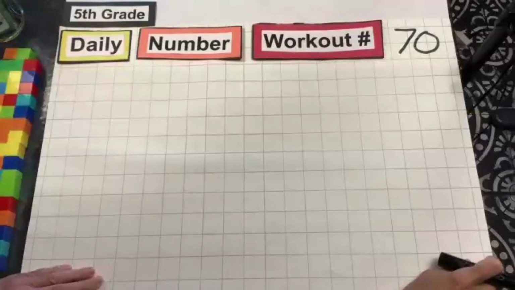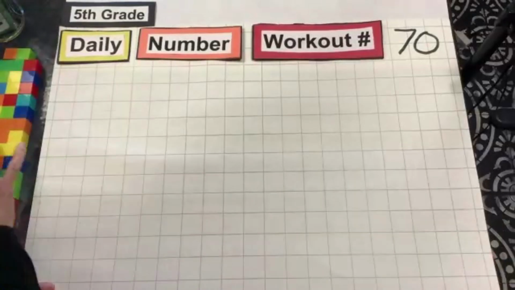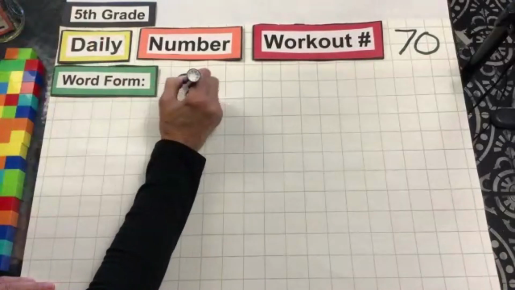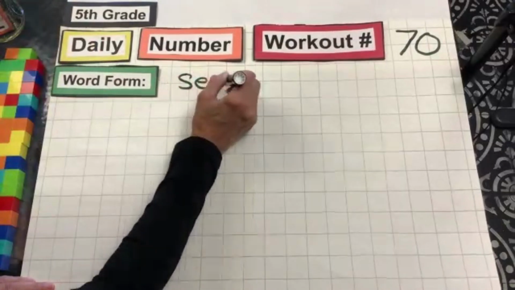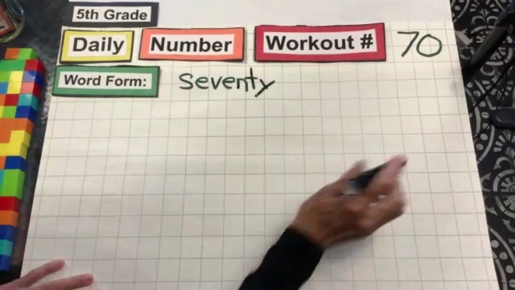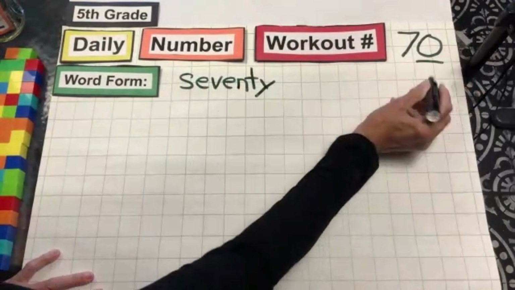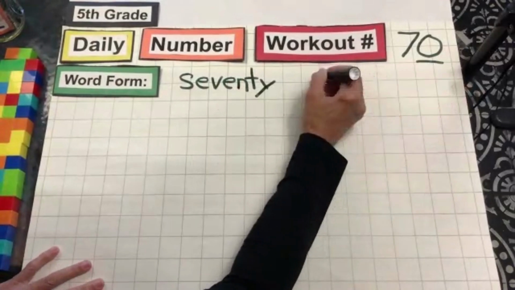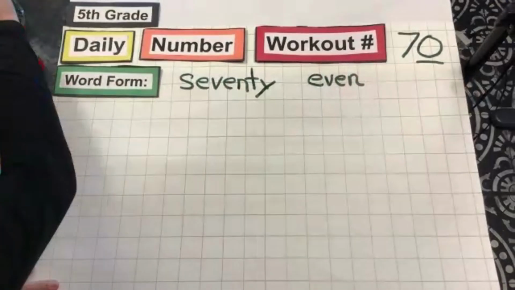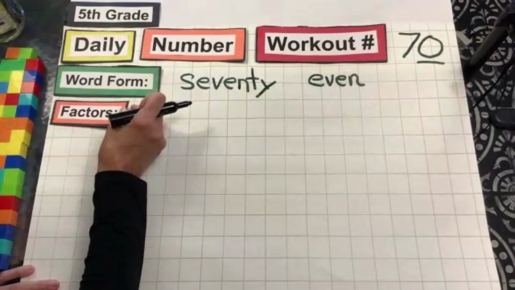Hello and welcome to the daily number workout for fifth grade. We're on the number 70. So let's write the word form. 70. And since we end with the number 0 in the ones place value, it is an even number.